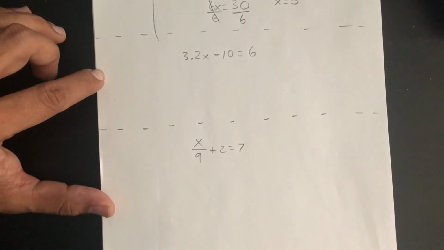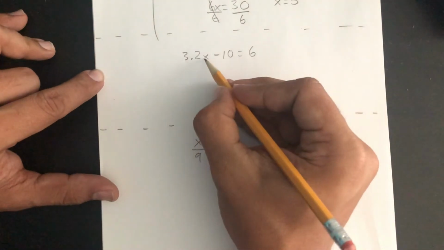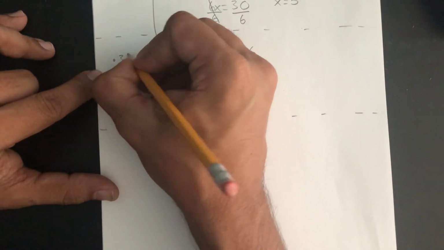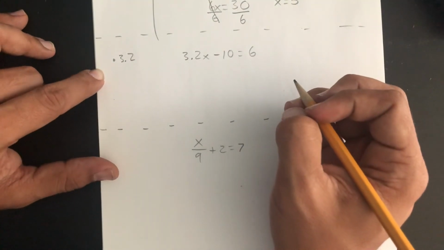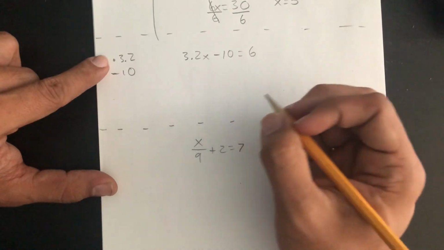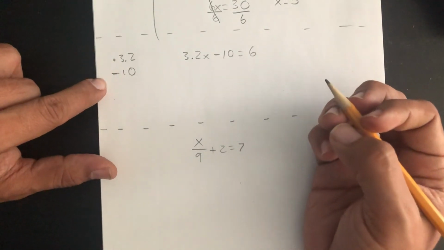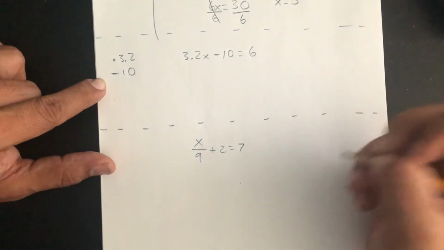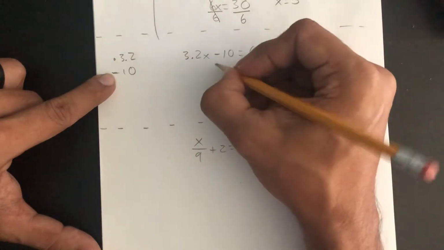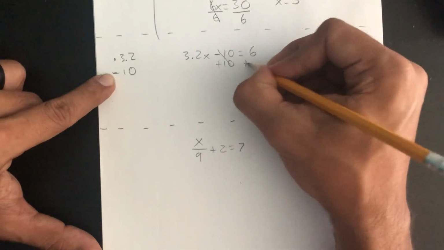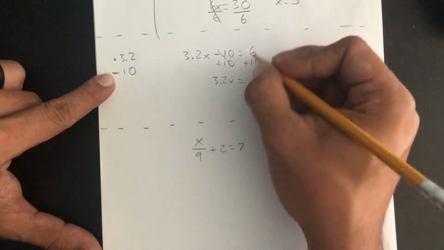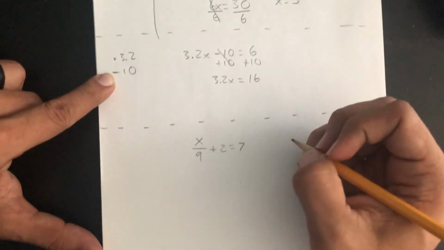Same thing here, okay? The first thing that's going to happen to the x is it's going to be multiplied by 3.2. Then the next thing is it's going to subtract 10. Okay, so that's the first thing that's going to happen to the x, and that's the second thing that's going to happen to the x. So we're going to do it in reverse order. So we're going to do, what's the opposite of subtracting 10? Adding 10. Adding 10, you're left with 3.2x equals 16.